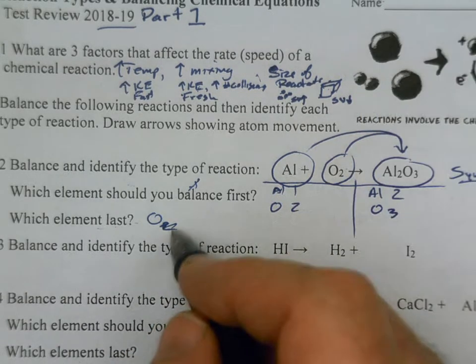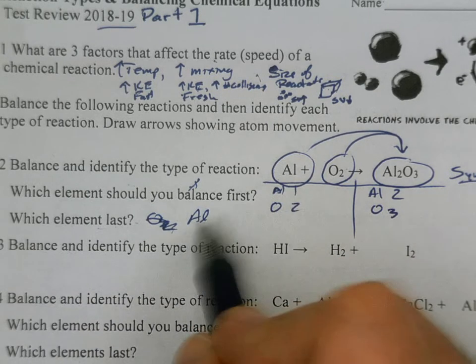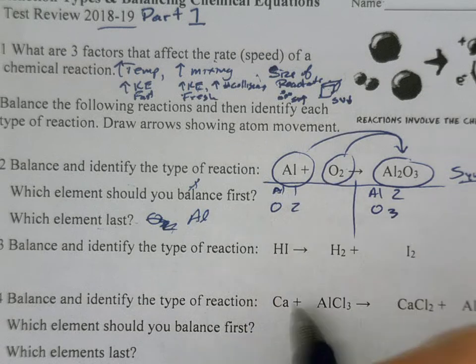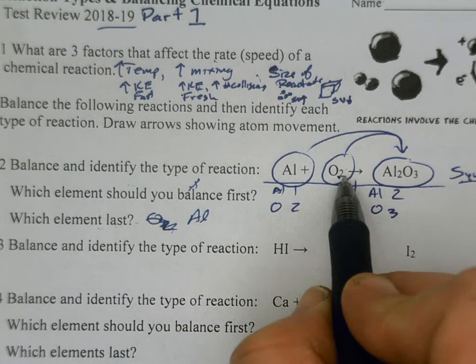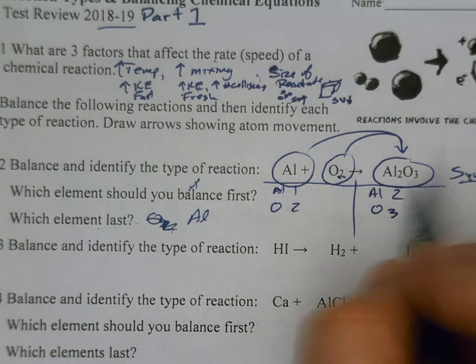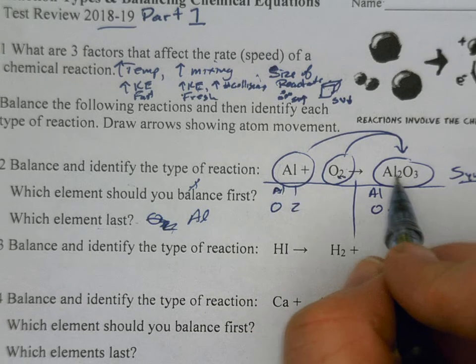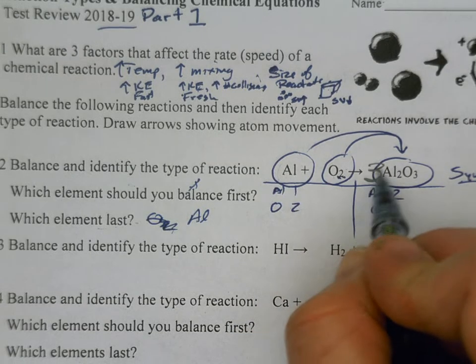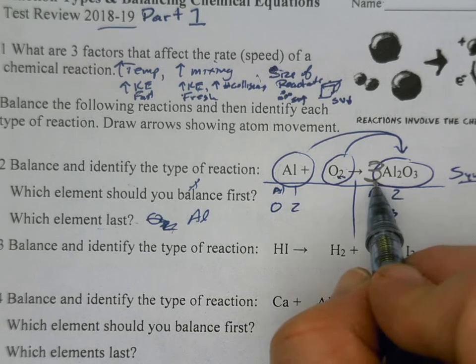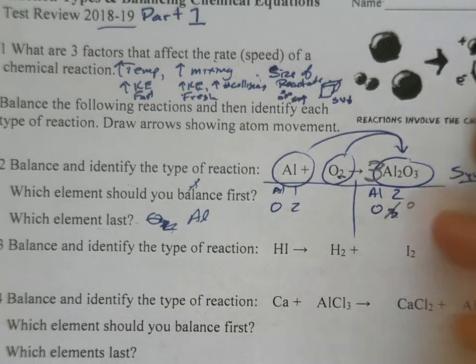Oh, wait, I take that back. I'm sorry. We're going to balance the aluminum last. My mistake. If you have a metal or an element all by itself, we're going to balance that one last, which means we're going to balance oxygens first. Right away, I can see we've got 2 over here, 3 over there. The least common multiple is going to be 6. I'm going to switch to a pencil now because that's what you should use balancing equations. I need to get my oxygens balanced now since we're doing aluminums last. I'm going to multiply this by a coefficient 3 because 3 times 3 is going to be 9. Oh, wait a minute, my mistake.